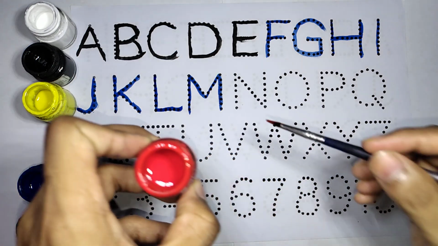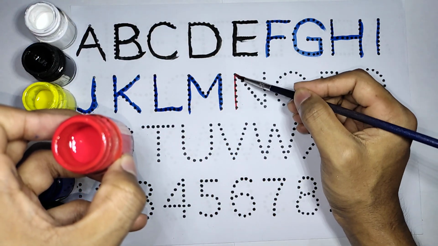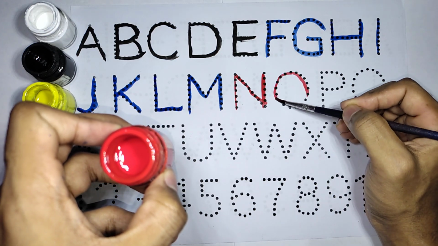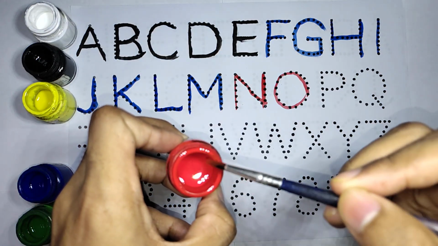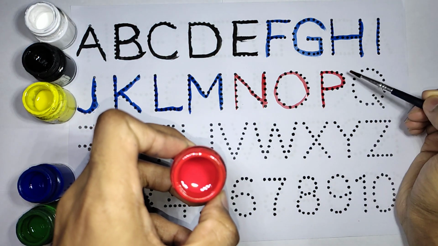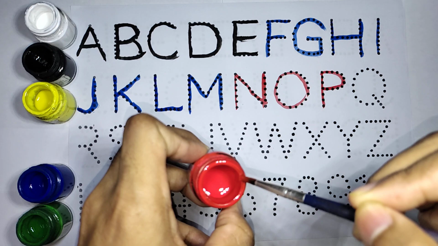Kids, now we draw N. N for nose. And the next one is O. O for orange. The next one is P. P for penguin. And now we draw Q. Q for queen.